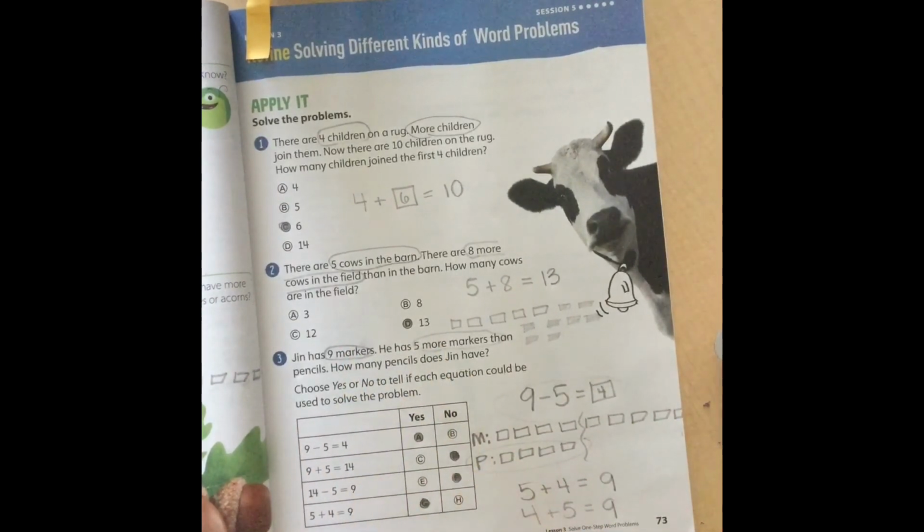That's where our picture comes in. We know he has 9 markers, so I drew 9 markers. He has 5 more markers than he does pencils. So if he has 5 more, when we're just looking at pencils, remember we have to switch more to fewer, and when we do fewer, we subtract. So we're doing 9 minus 5.